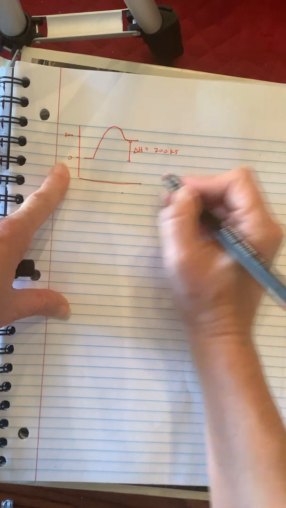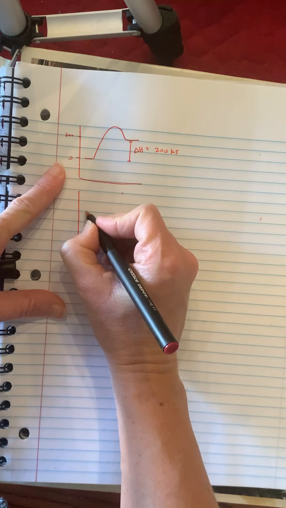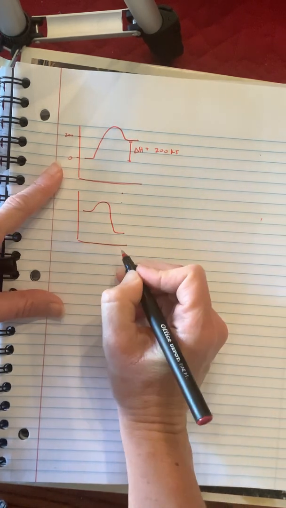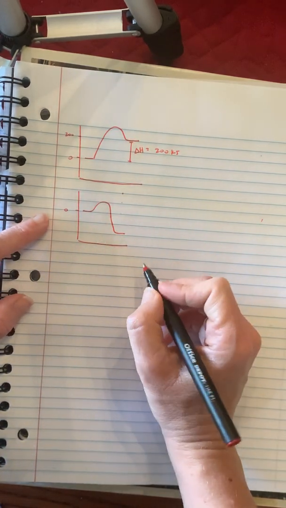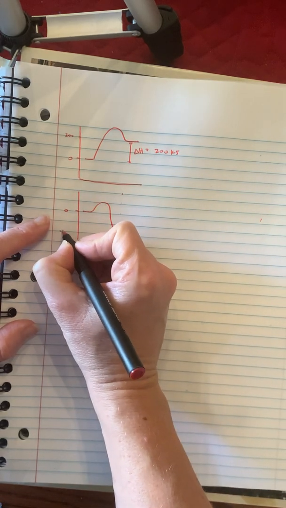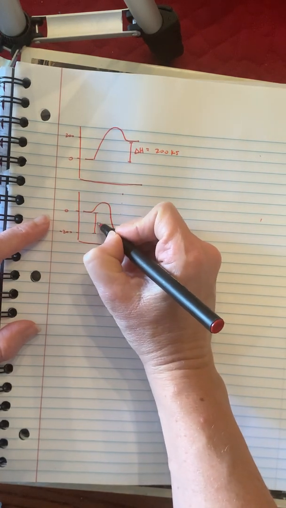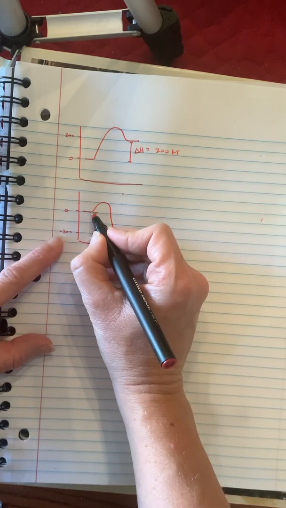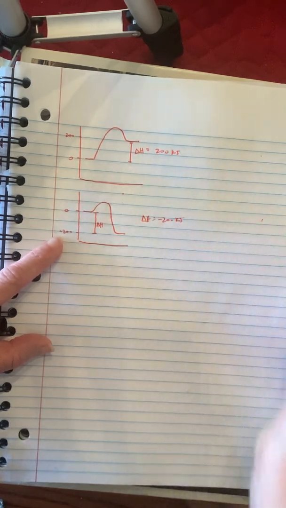If we had another reaction where we started up high and ended down low, we always start at 0 because we're actually looking at the difference between the two. And we would be ending here at negative 200. So the total change, delta H, negative 200 minus 0, would give us an enthalpy change of negative 200 kilojoules for this reaction.